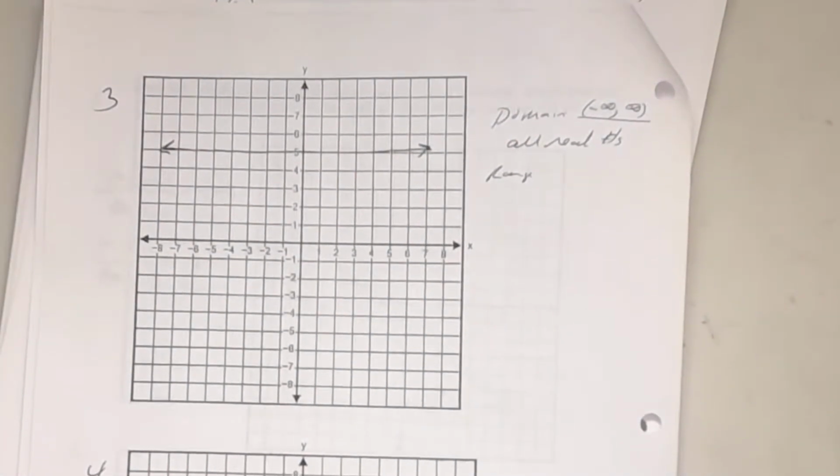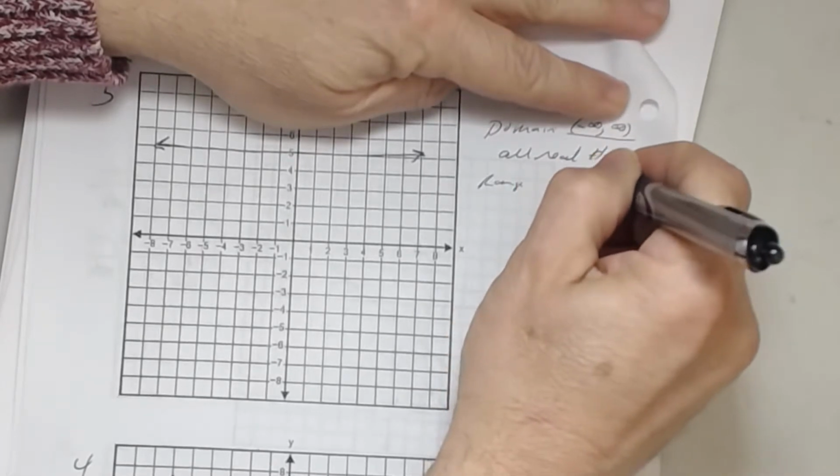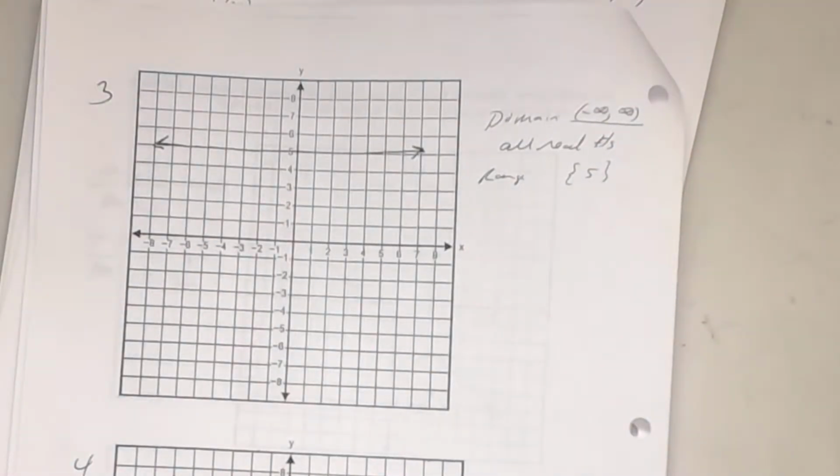So remember when we talked about this last class period, you can't write that as an interval because an interval is where you have an infinite number of coordinates. My range is just one number. What was it? 5. And this is how we wrote it, with the brace? Okay, that's how we wrote it.